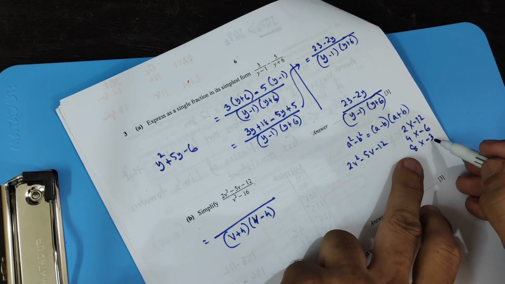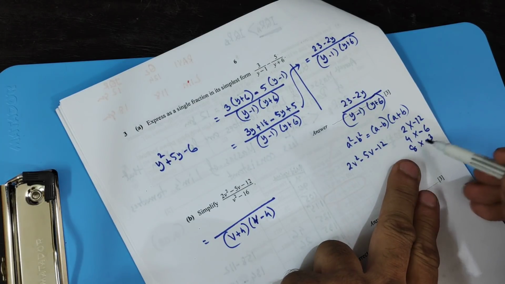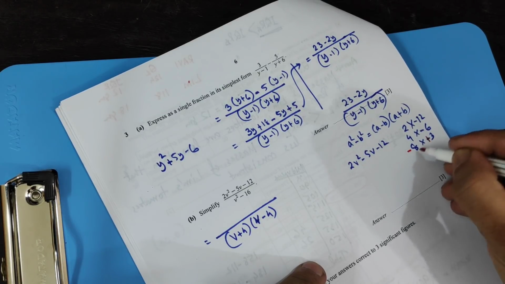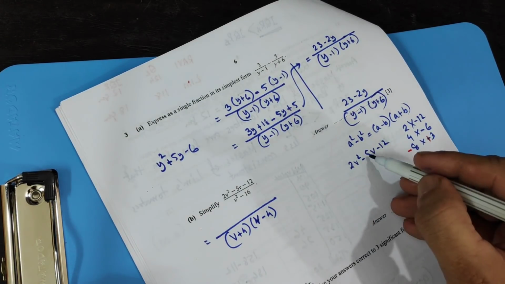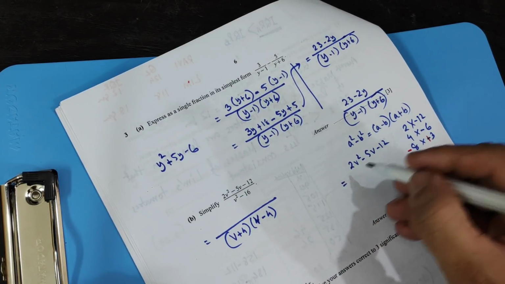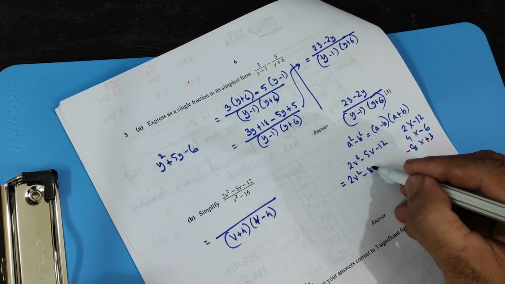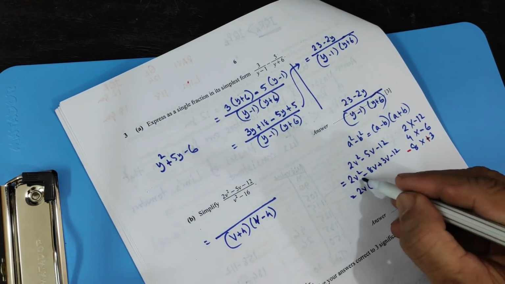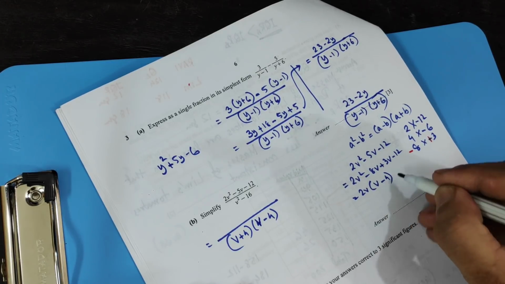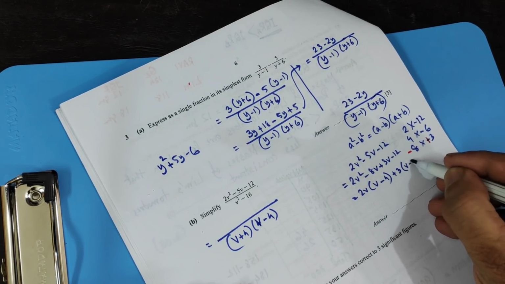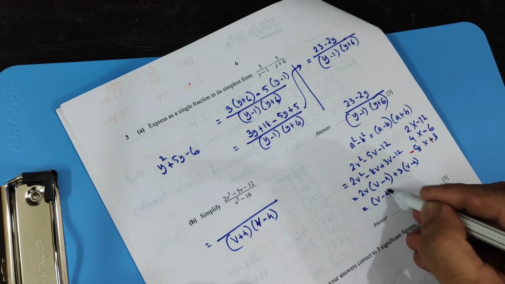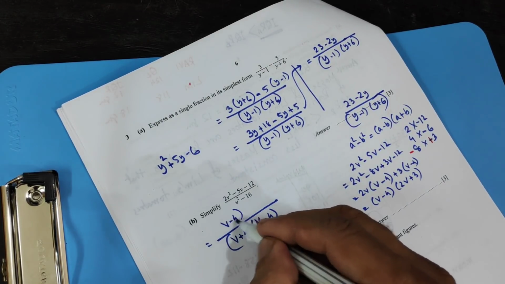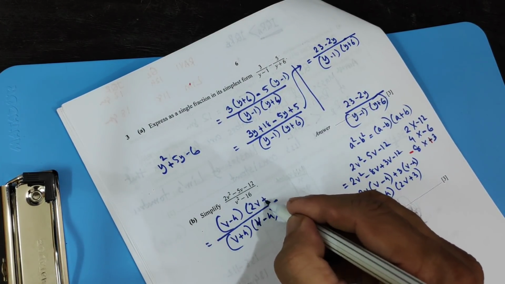Now this one, 8 minus 3, gives me plus 5. So I'm just going to switch the sign. Still the product is negative 24, but when I add, I'm going to get minus 5. So 2v square minus 8v plus 3v minus 12. Take 2v common from here, so I end up with v minus 4. From this 2, 3 common, so v minus 4. So I have v minus 4, 2v plus 3. I'm going to put it over here: v minus 4 and then 2v plus 3.